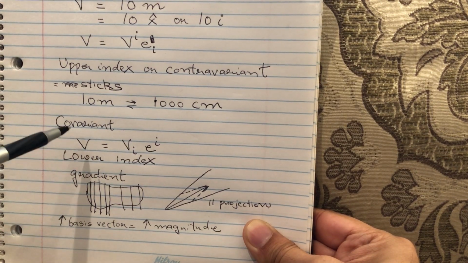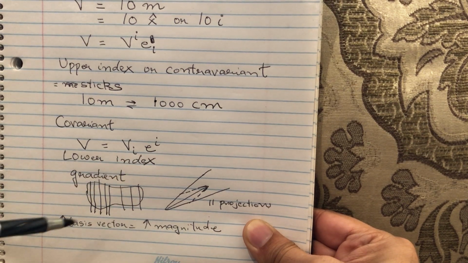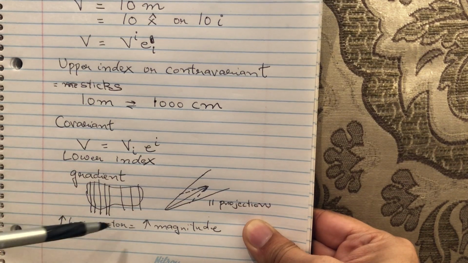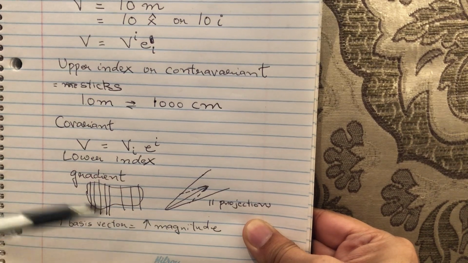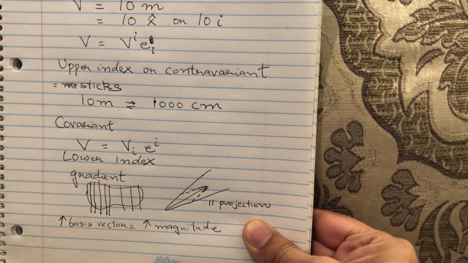So you see, the covariant vector co-varies with the basis vector. You make the basis vector bigger, the magnitude also increases, as you can see here. In a thin area where the magnitude is less, the basis vector is also less. This is as opposed to the contravariant vector. That's what these names mean.